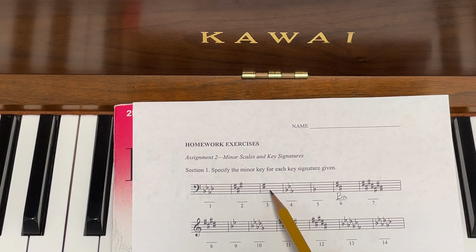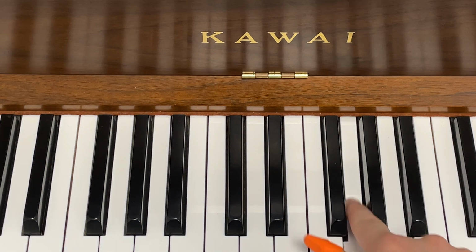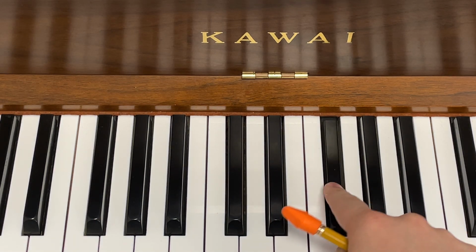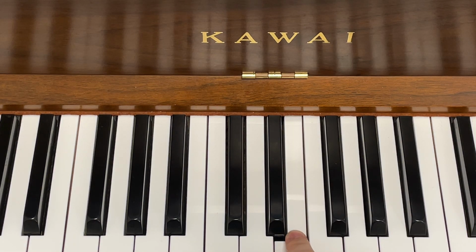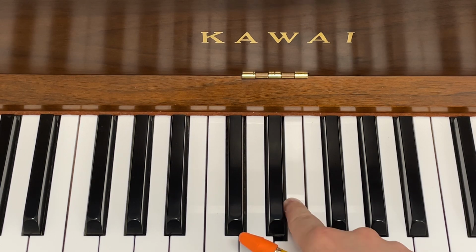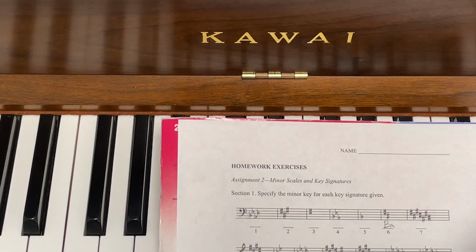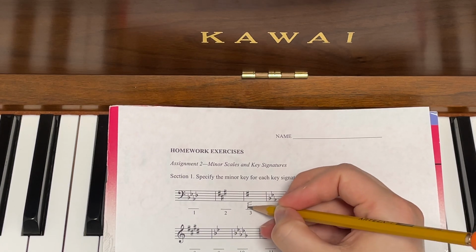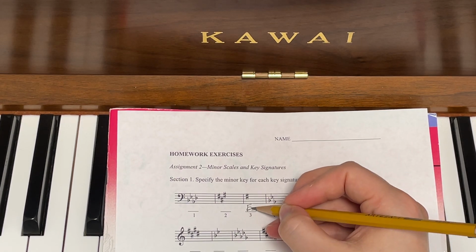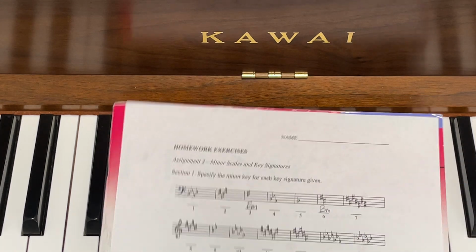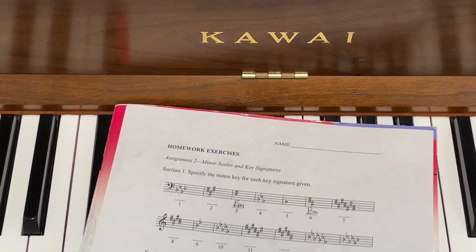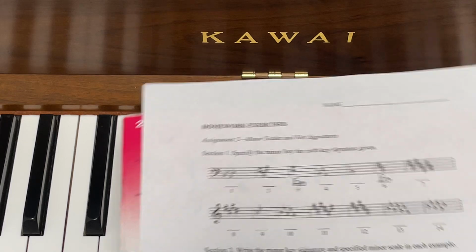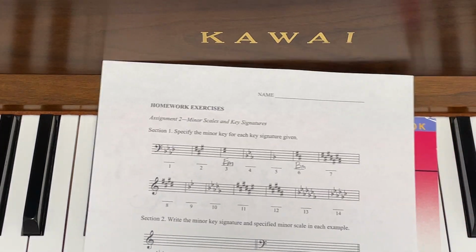Now to find the relative minor, again, we're gonna go down a couple notes from there. So 1 and 2, within the scale, of course. So E minor. Hopefully this is starting to make sense. I know it's a little weird, but that's why we're gonna do a bunch of these examples so you can see how it works a bunch of times in a bunch of different ways.